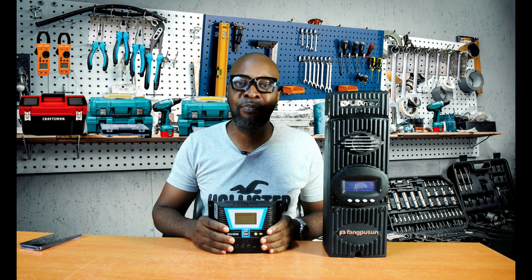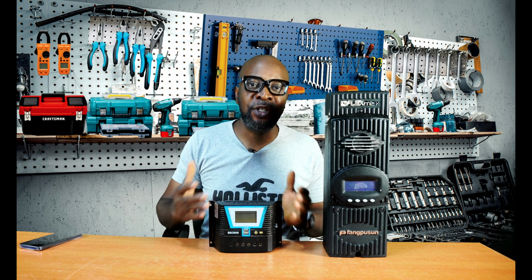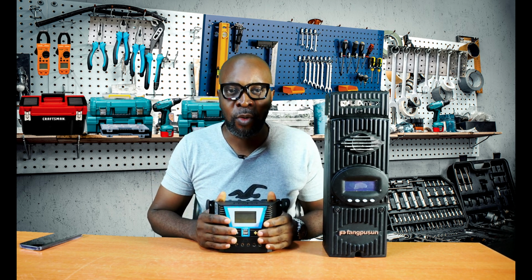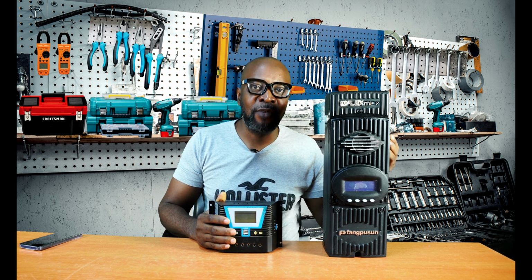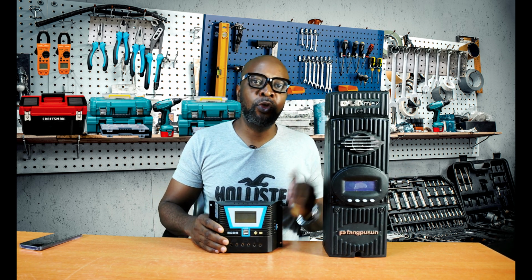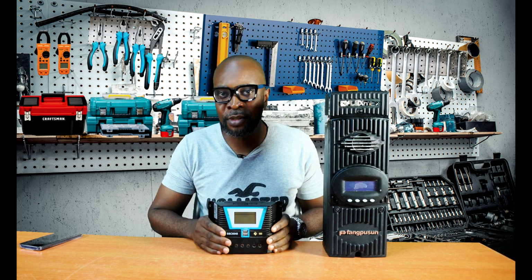But if you use an MPPT, your connections will be in series. And when you have series connections, there's less current traveling through the wires. So it makes it less expensive in that regard to use an MPPT. But if you choose to use a PWM, then you might have to buy a lot of thick gauge wires.